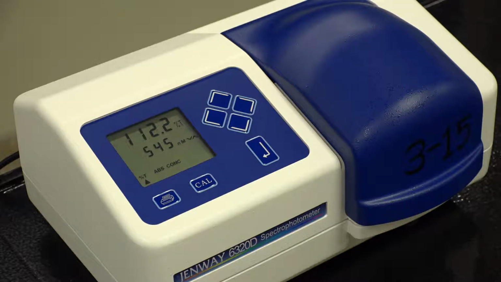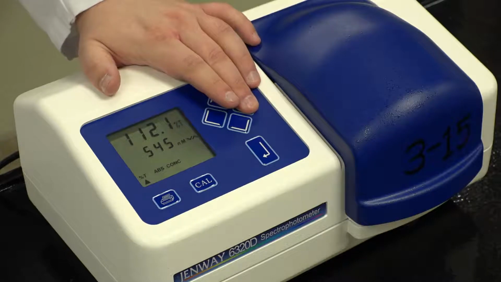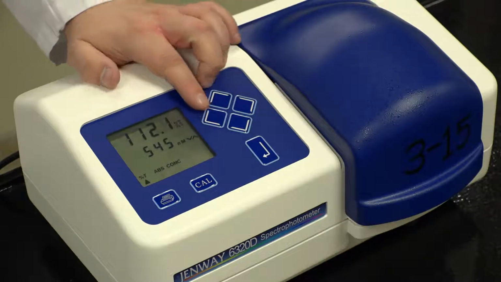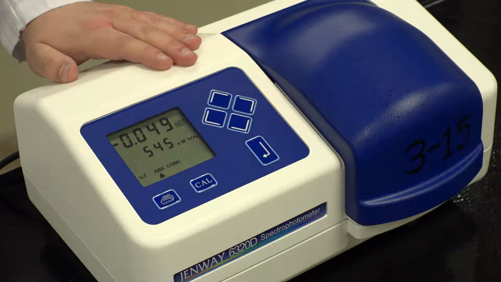stabilized. You should see the LCD readout display the absorbance reading and the wavelength the instrument is transmitting through the sample. We can change the value read from percent transmittance to absorbance by hitting the left and right arrows. Usually absorbance is more useful for experiments, so it is good to leave it on this setting.